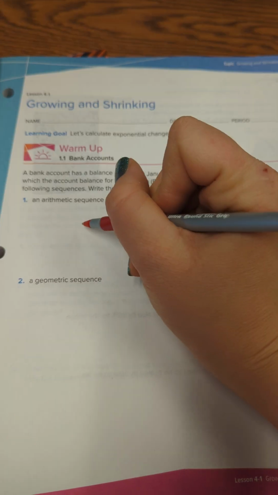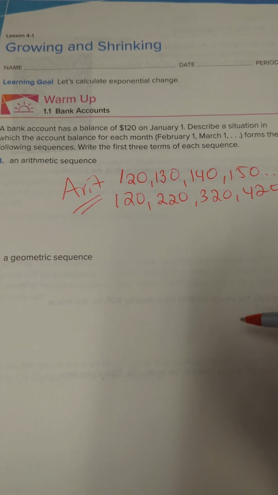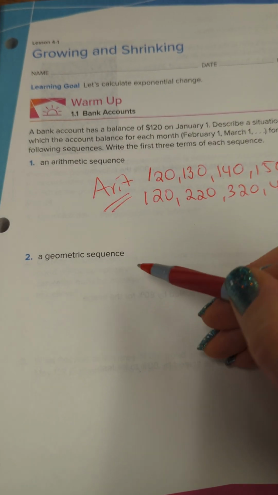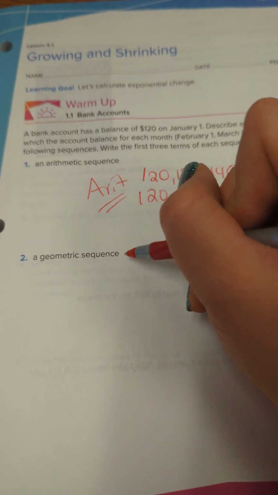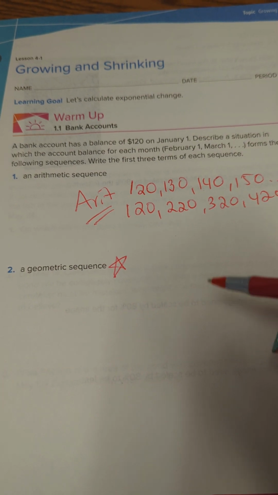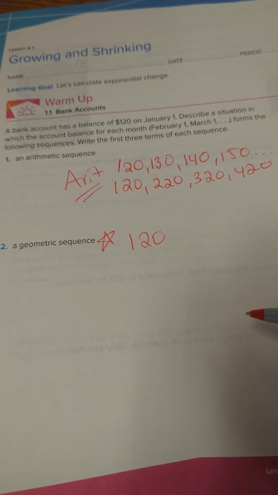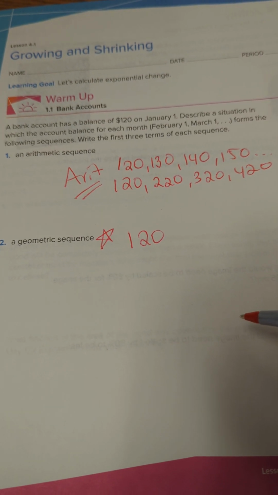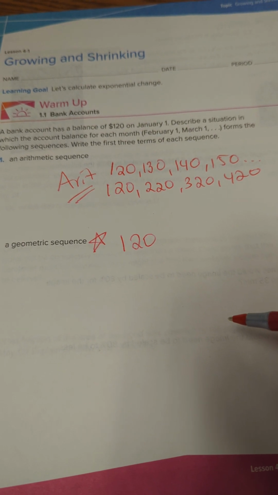So maybe you remember that this is arithmetic, right? We're adding a common difference every single time. Okay, geometric sequence. Do you remember what a geometric sequence is? It's very important for this unit. It's very similar to an exponential function. So if I start with 120, I could multiply 120 by a constant. Double my money, triple my money. Maybe I only have 1.5 of my money.